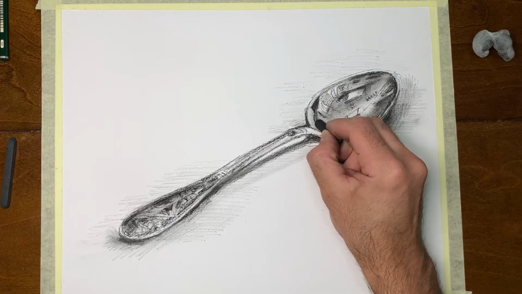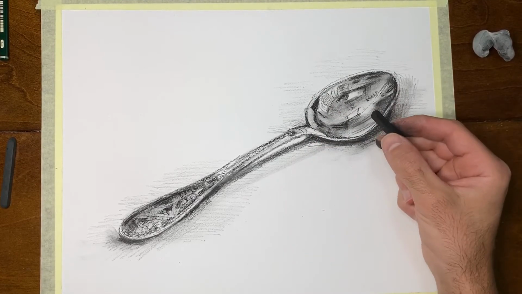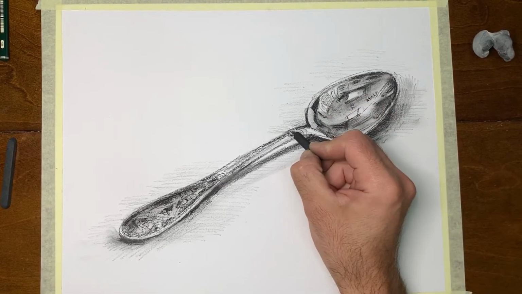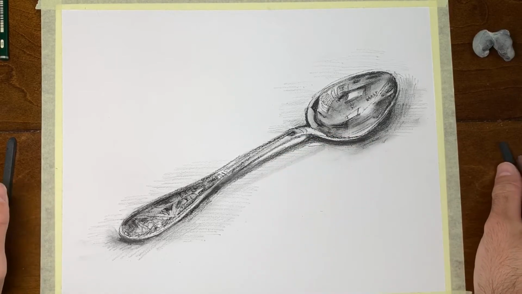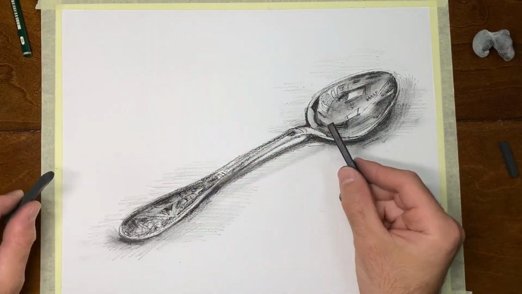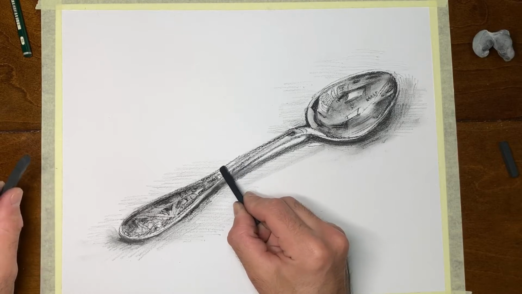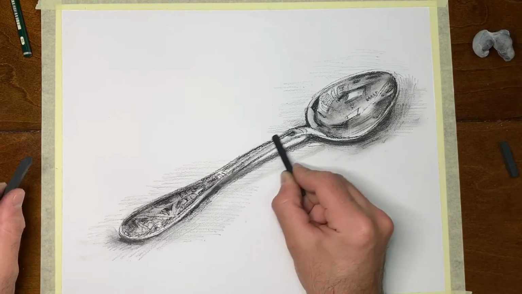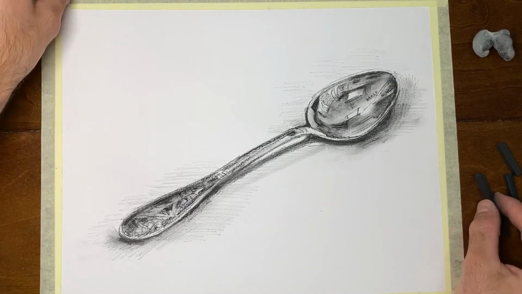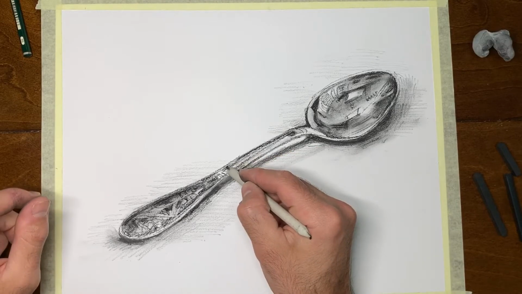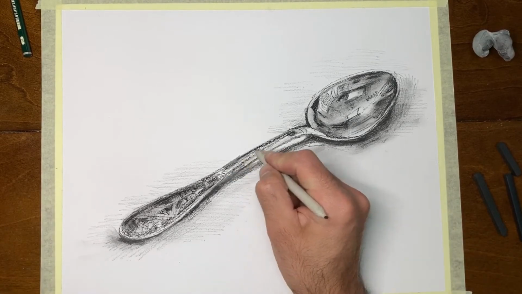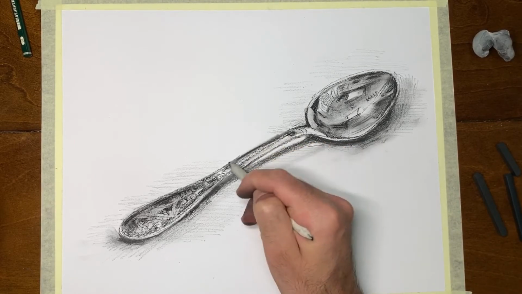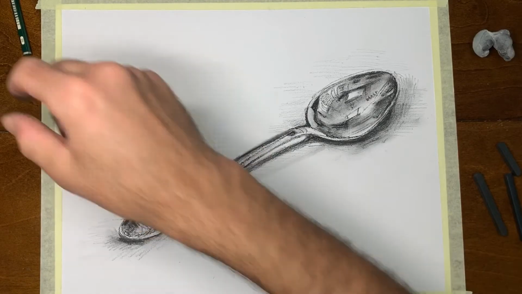So I'm just continuing to lay down values, closing one of my eyes and really pausing to look at various details. And now I'm approaching the time when I need to really begin to notice a little bit more details, instead of simply blocking in a variety of values.